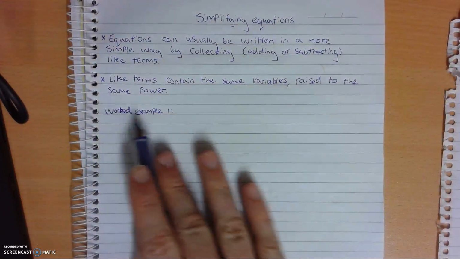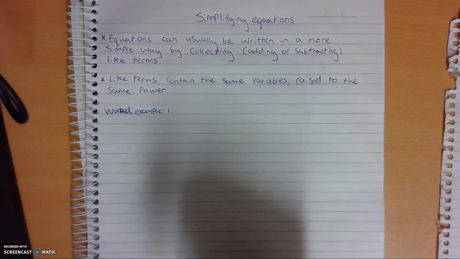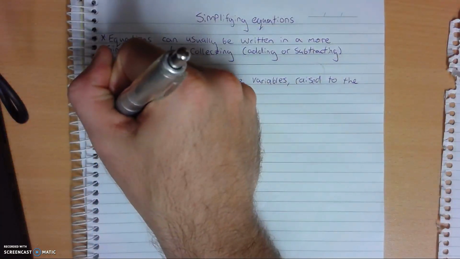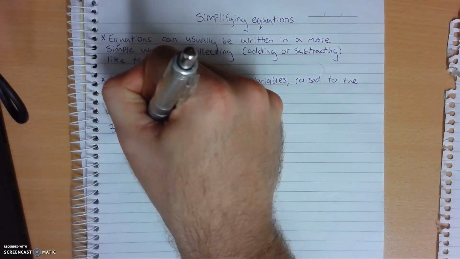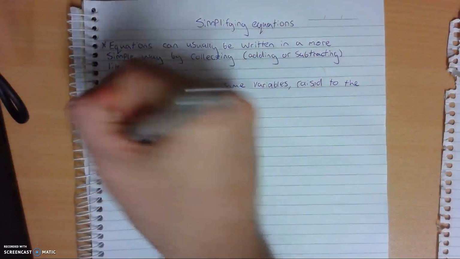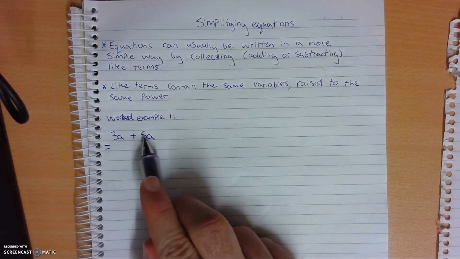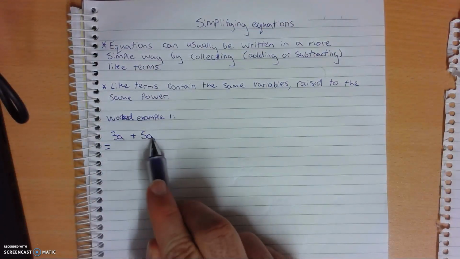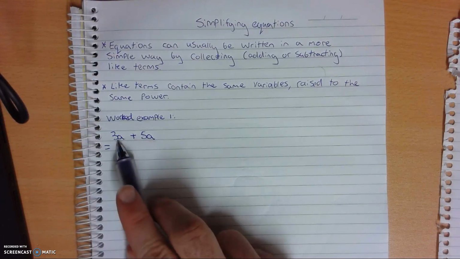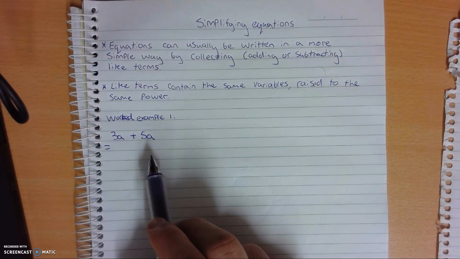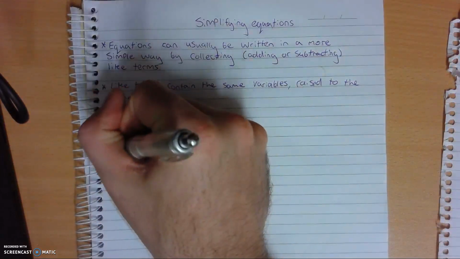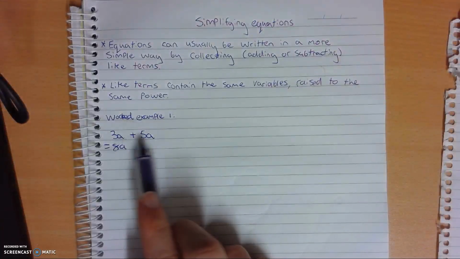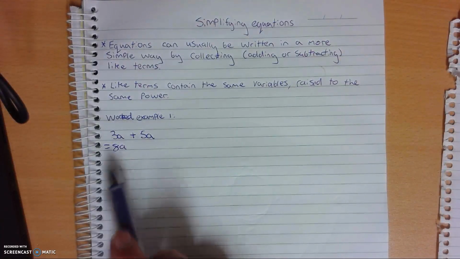So the first worked example that I'm going to do with you guys will be just a nice simple one. We'll start with 3a plus 5a. If we have 3a's and 5a's, our variables are the same. These terms are the same because our variables or letters are exactly the same, so we can add them. 3a plus 5a equals 8a. And that's what we've done right there, we've simplified this equation. Nice and simple.